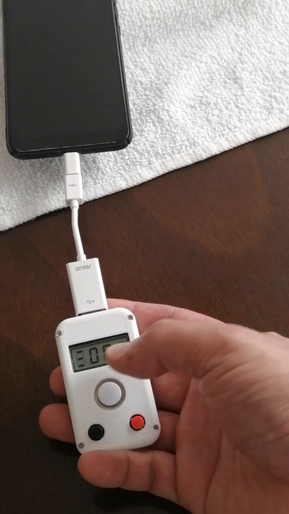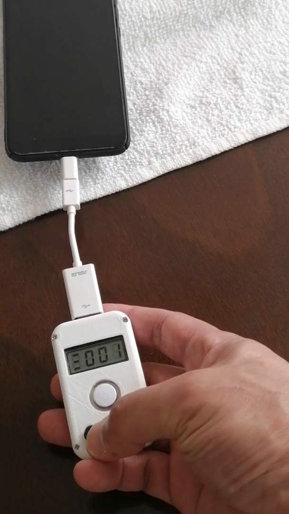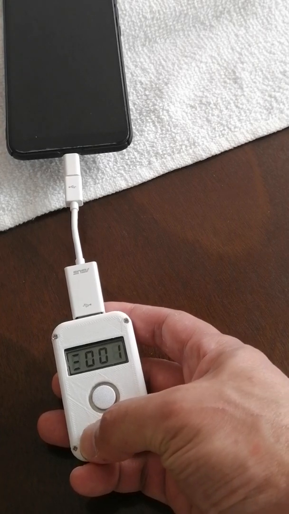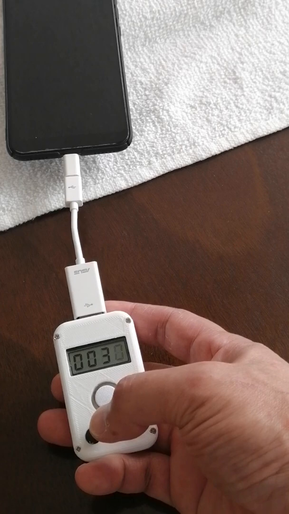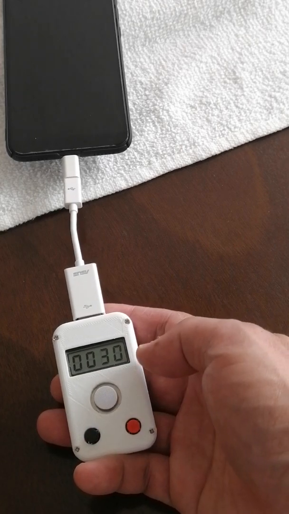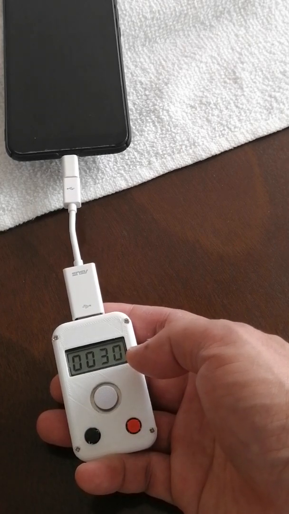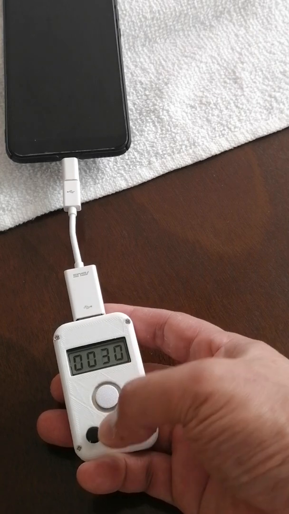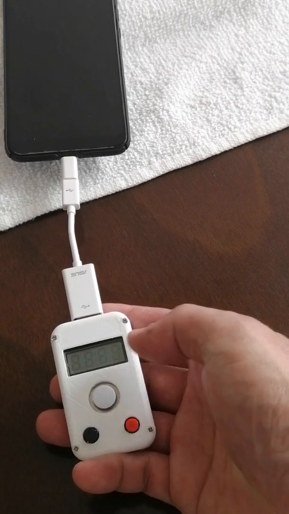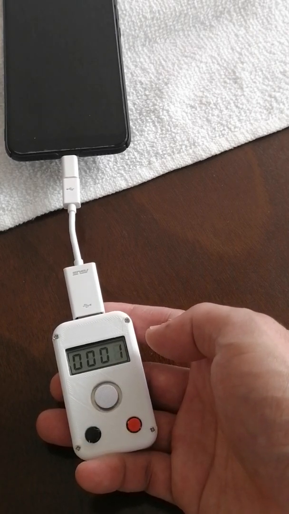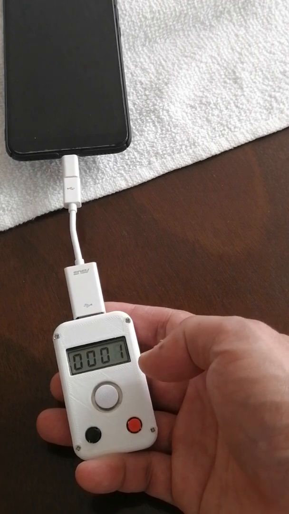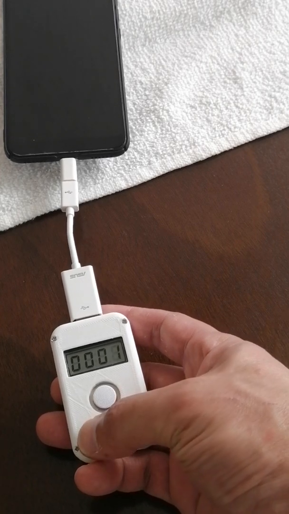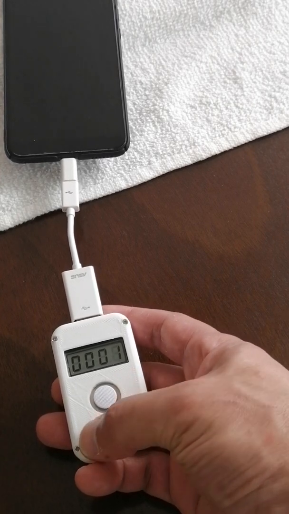This is position 1, and when you click the break key again, it goes to the press time. Click it again, and it goes to the release time, the duration of release. So I do it again, click.